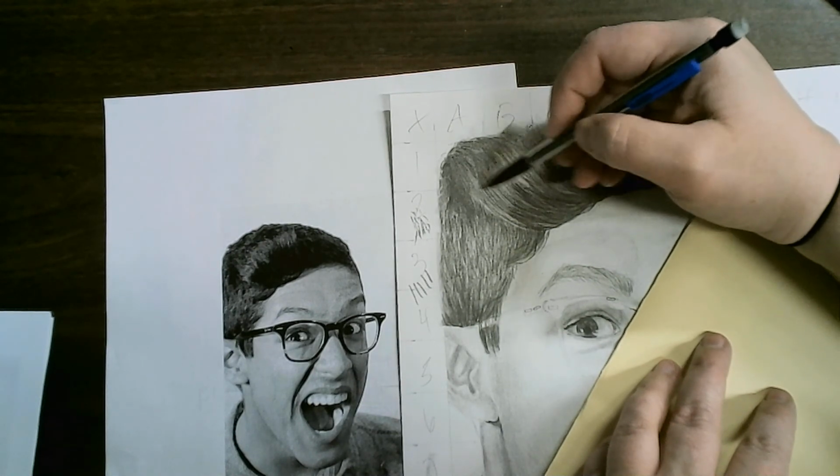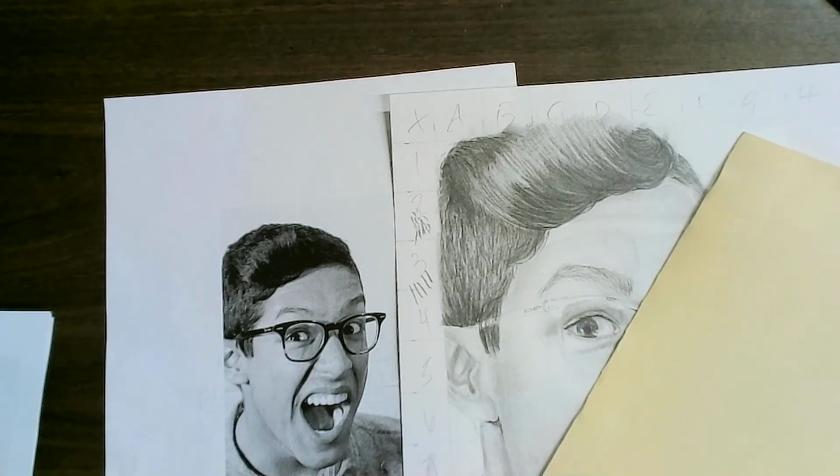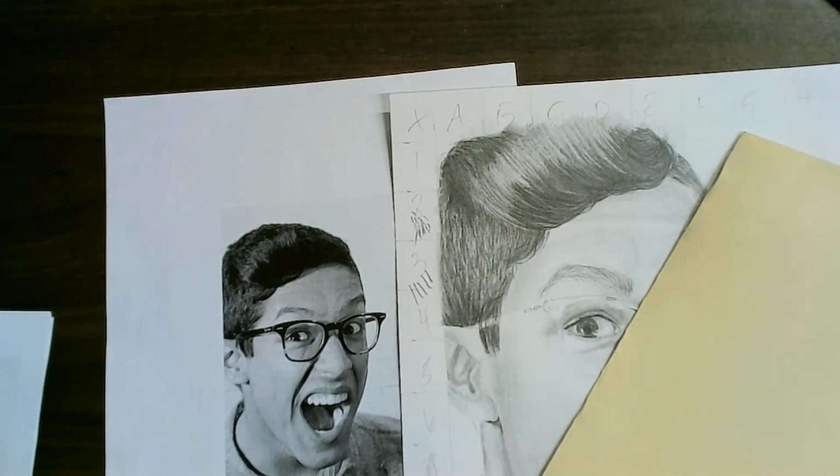Because this hair is dark, it's not as light as I have erased. So I would do that over the whole thing, and then you can take a look at it. You may or may not need to blend. All right, there's short hair for you.